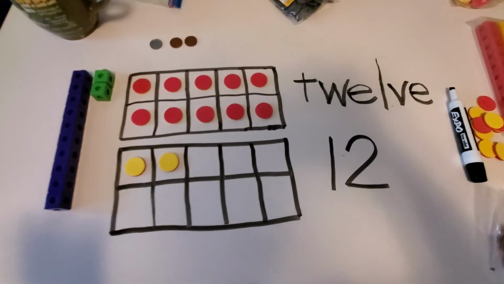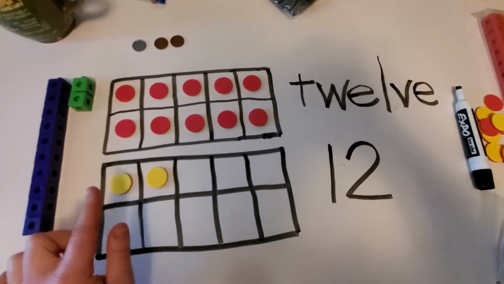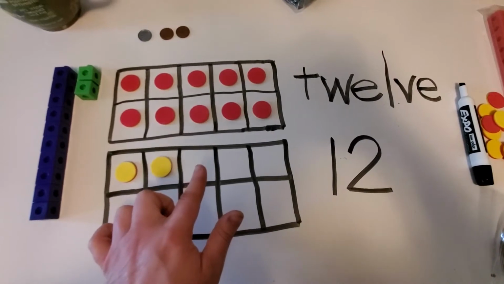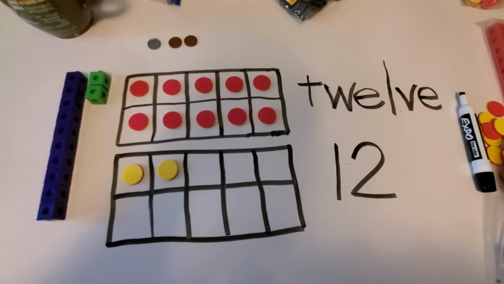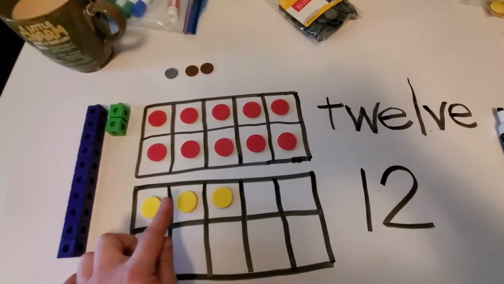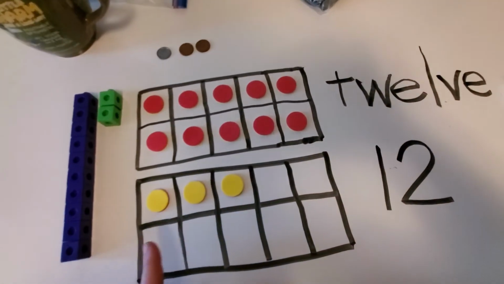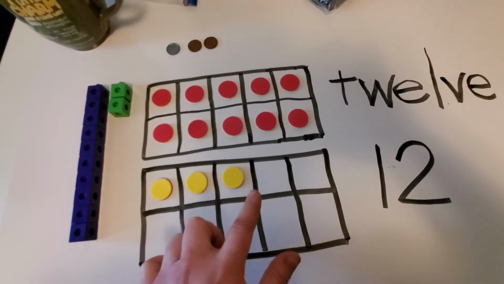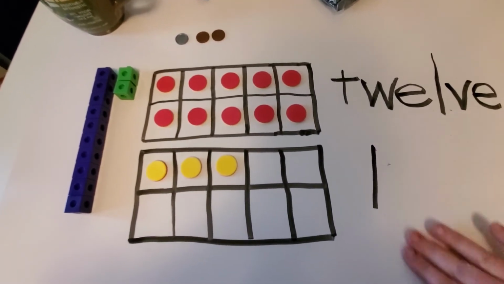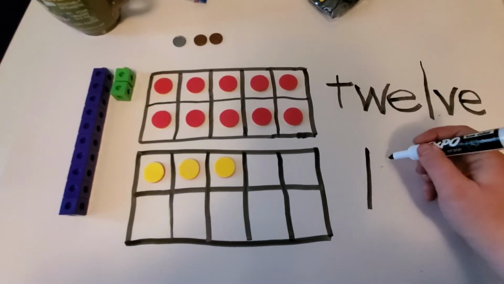All right, so after 12, what number is going to come next? Okay, let's count it. We know we've got 10, 11, 12, 13. 13 is going to come next. So we're going to take another of our counters and we're going to put it in our tens frame. So we've got 10, 11, 12, 13. If we just look at this 10 frame down here, we can see that we have how many ones? 1, 2, 3. So when we go back over to our number that we've written, we're going to erase our 2. We don't have 2 ones anymore. Now we have 1, 2, 3 ones.